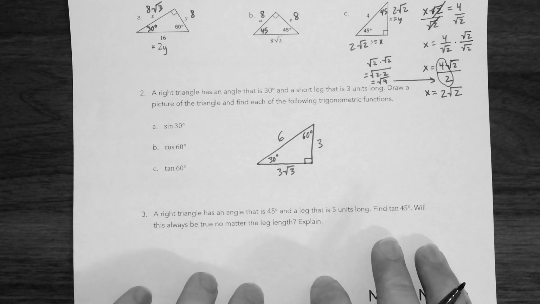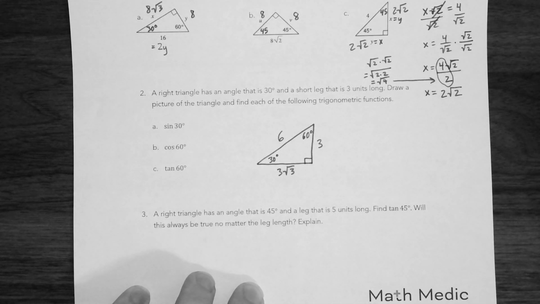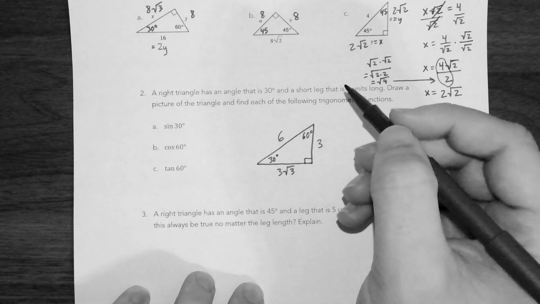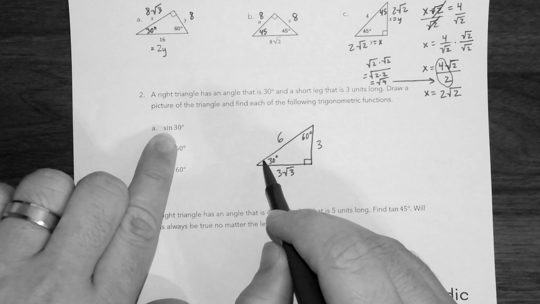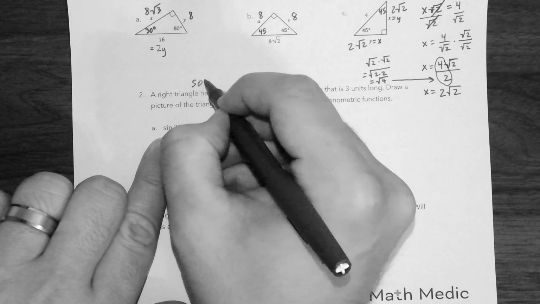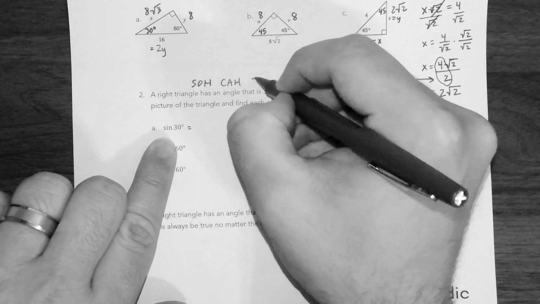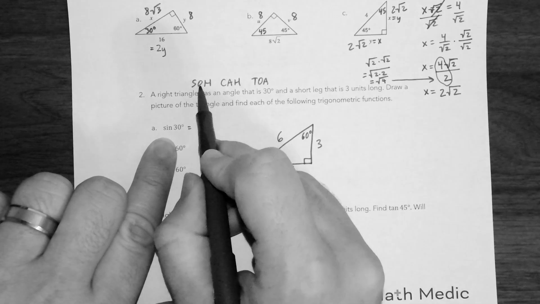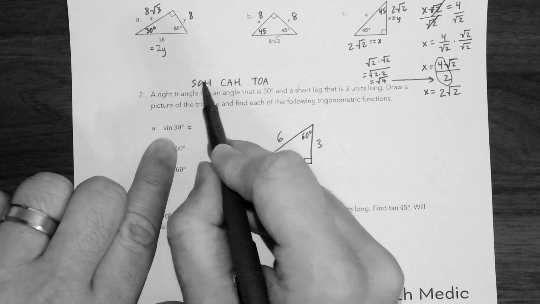Now, let's find the sine of the 30-degree angle. So if 30 degrees is my focus angle, and I'm doing sine, if we think about our phrase to help us remember, whether that's SOHCAHTOA or something else, we know that we need the O and the H when we're talking about the sine.